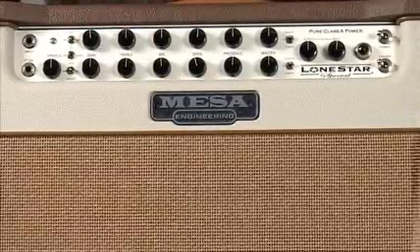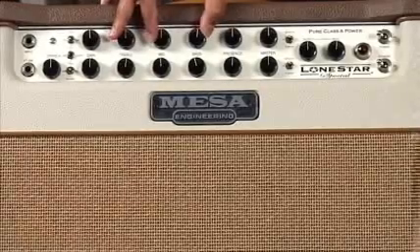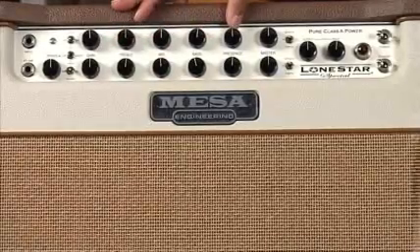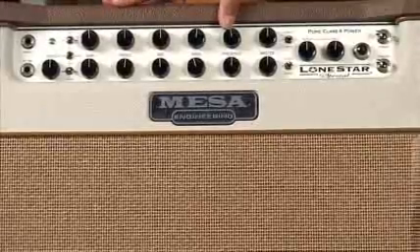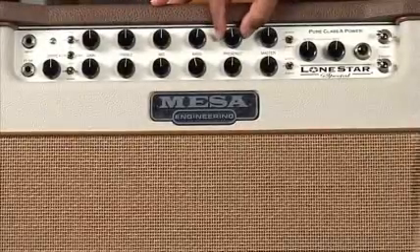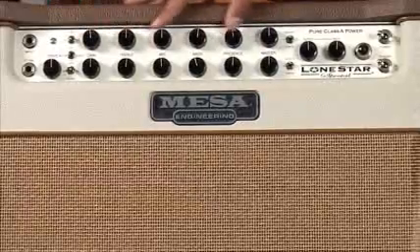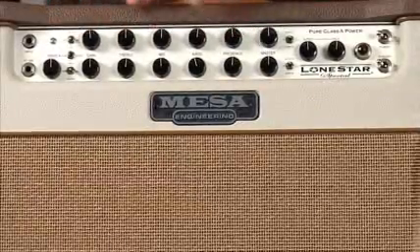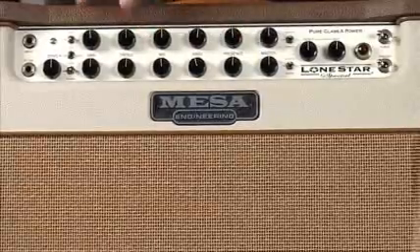Treble, mid, and bass, pretty self-explanatory. This is your EQ section here in your preamp. Then you've got your presence. Your presence just basically makes the sound, for lack of a better word, a little more present, and that's why they use it. So these are my channel 1 preamp tone and sound selection knobs.